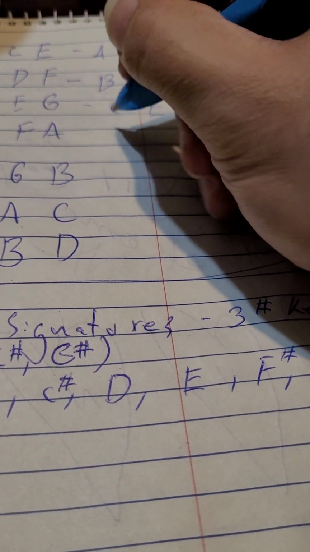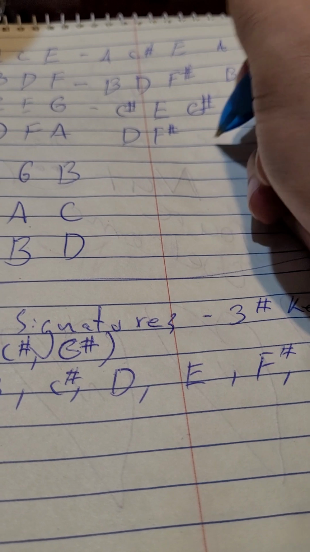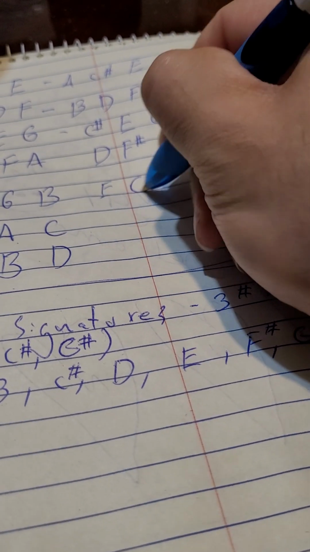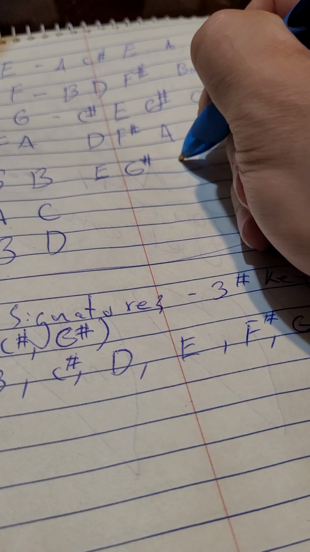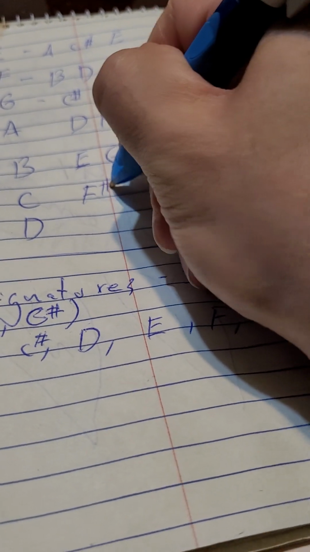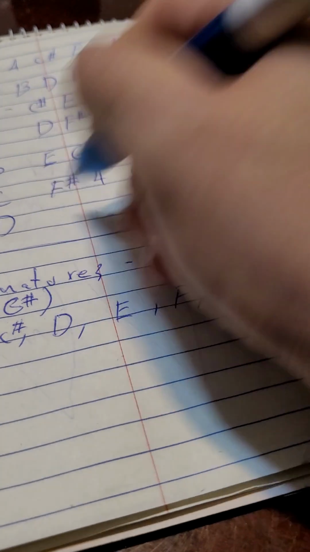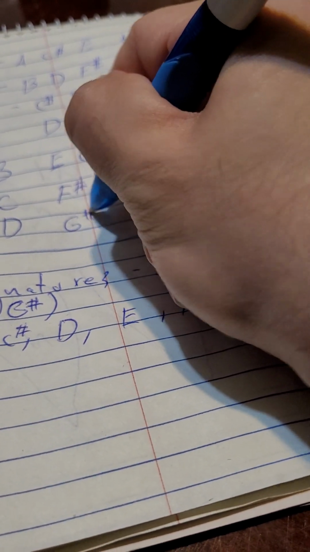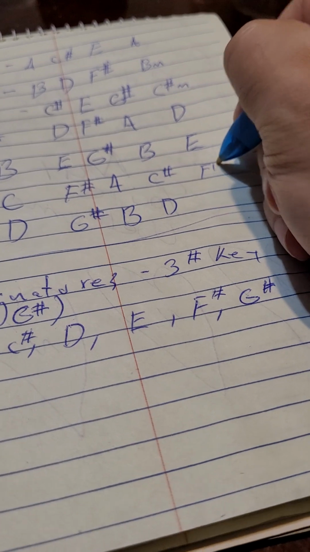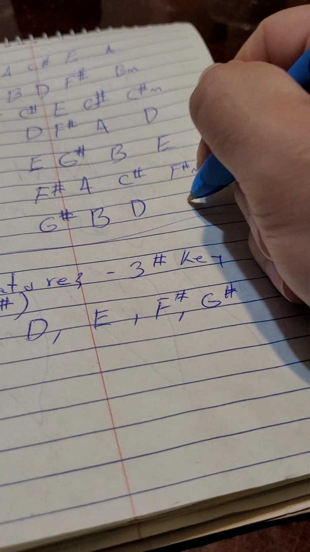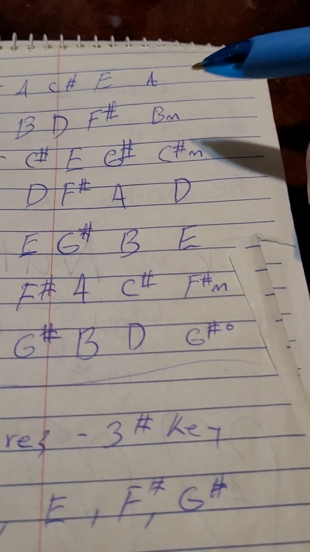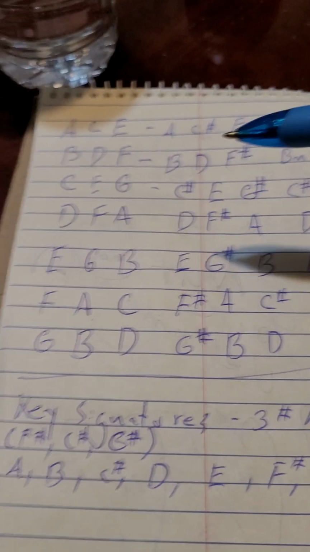And then we have D, F, A. The F is sharped in the key: D, F sharp, A. And this is a D chord, D major. E, G, B, and the G is sharped in the key. And it's an E chord. And then F, A, C, so the F is sharped in the key: F sharp, A, C sharp, and G, B, D, and the G is sharped in the key. All right, and then F sharp, A, C sharp is F sharp minor, and G sharp, B, D is G sharp diminished. Little degree sign for that one. So there we have all our chords in the key of A using our letter models.